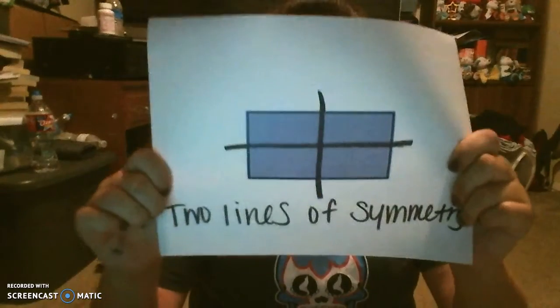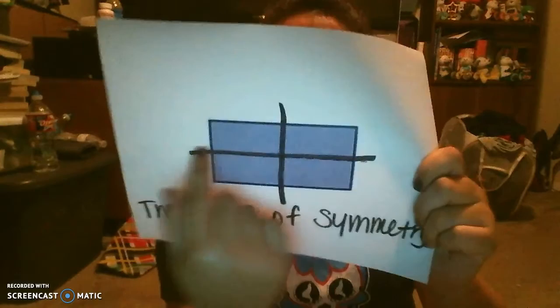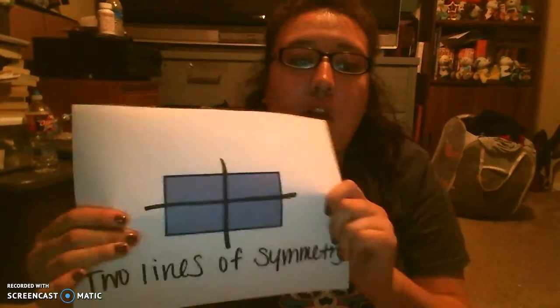Yes, you can draw one straight line. That's true. You can go all the way down. But there are other 2D figures that have more than one, like this. A rectangle has two lines of symmetry, one straight down and one straight across. So you're not going to be looking for just one line, but also for two or even more, and that is fine.